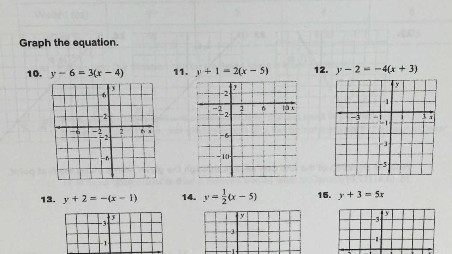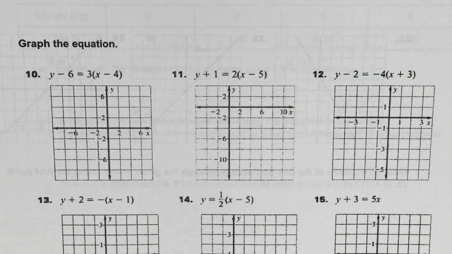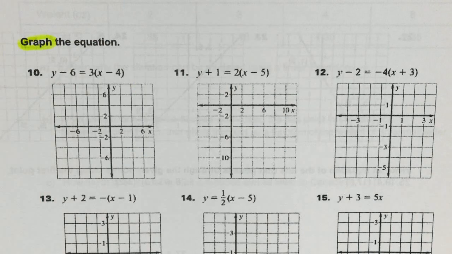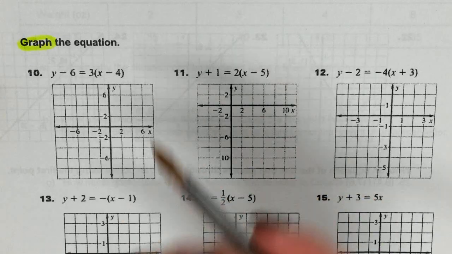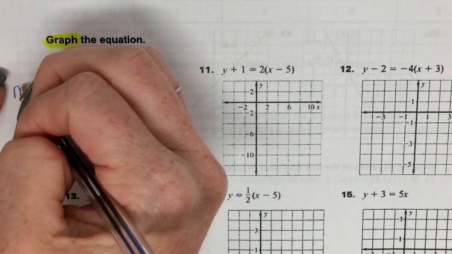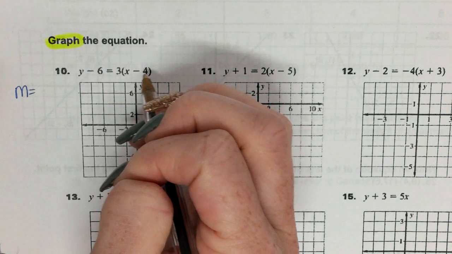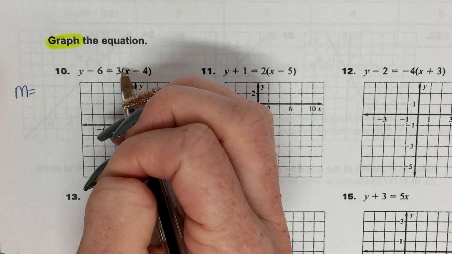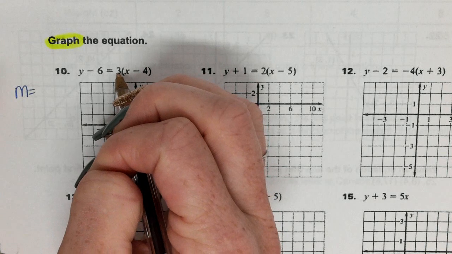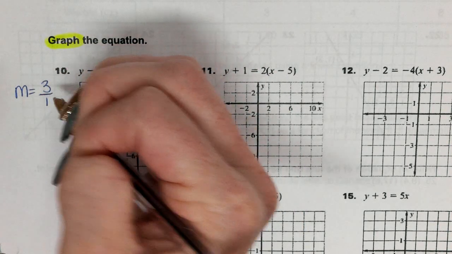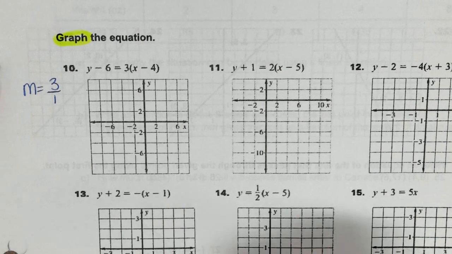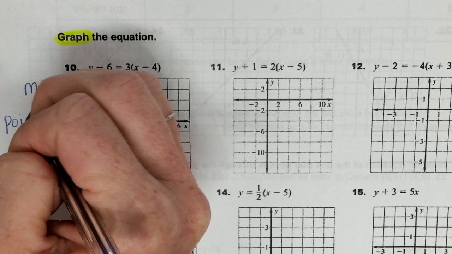Go to the bottom. What does this part's direction say to do? So you must do what? Graph it, or it's wrong. So in order to graph this, I need an m with a rise over run. So what is the slope of this equation? 3, because it's in the slope spot, and I put it over 1 to get a rise over run. And now I need a point.